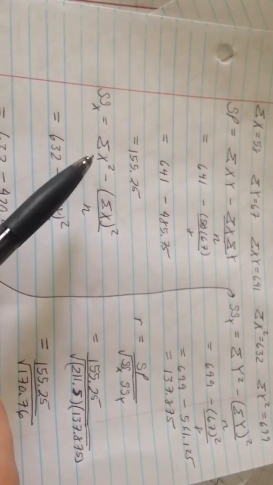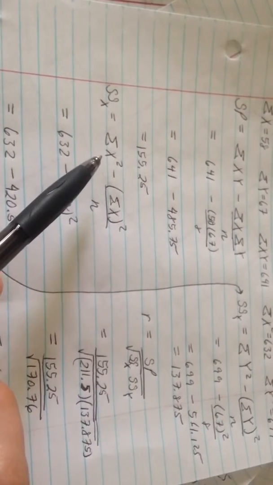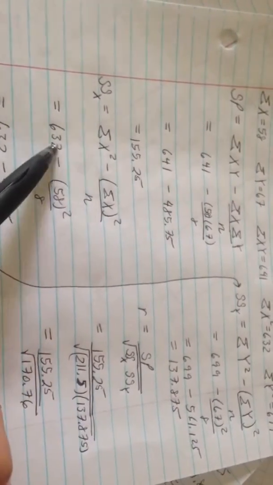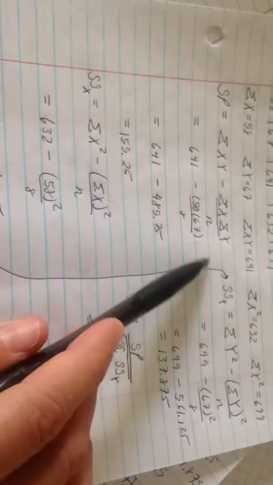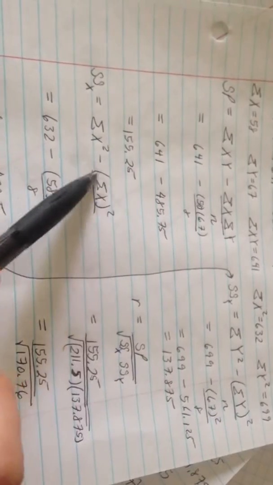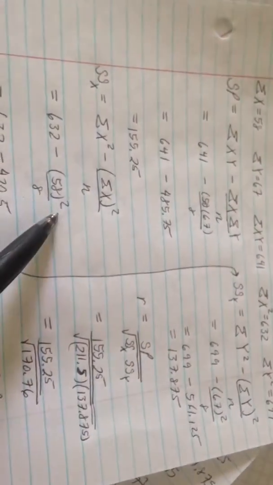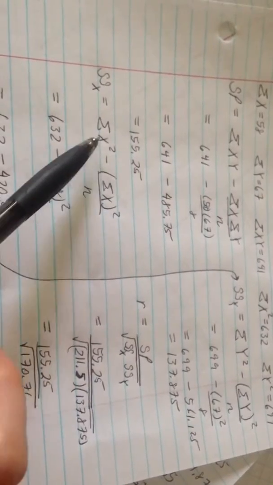Now you have another formula for the sum of the squares of the x's, and that's this formula there. These formulas weren't on your formula sheet, so you'll have to memorize those if you're going to use this formula. So it's the sum of the x squared, and then this is the sum of the x's, squared. So it's that 58 squared over 8. So notice they're different.